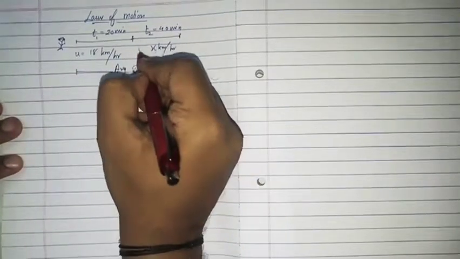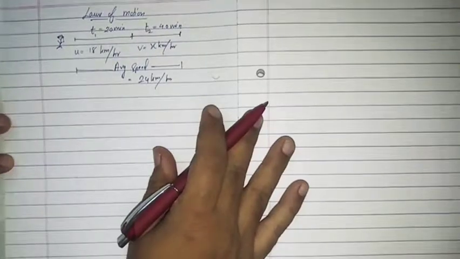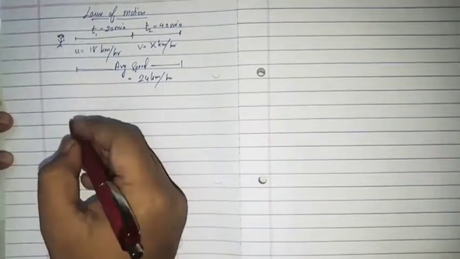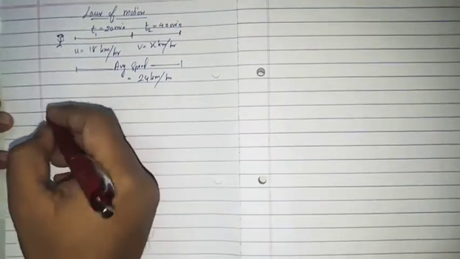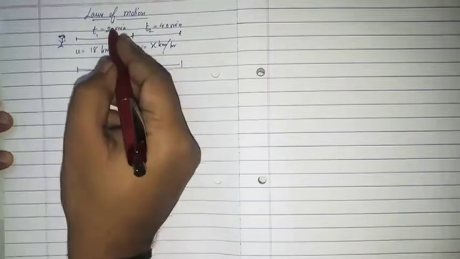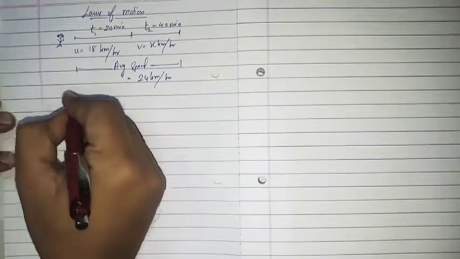So this is the initial speed u and this is the final speed v, time 1 and time 2. In this question the data given for time is in minutes and speed is in kilometer per hour, so we have to convert this minute to hour. Okay, so let's convert this.